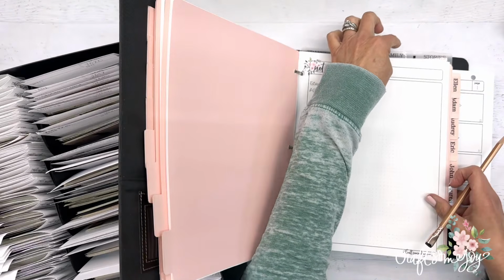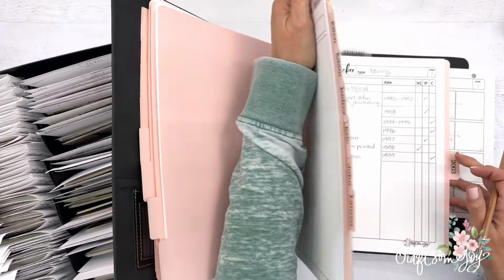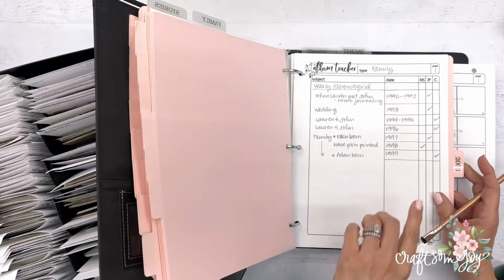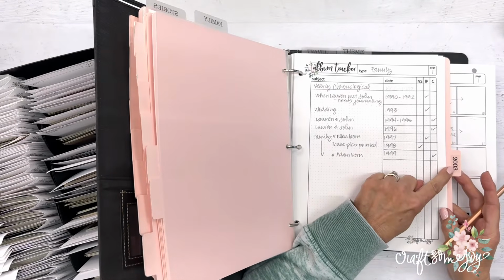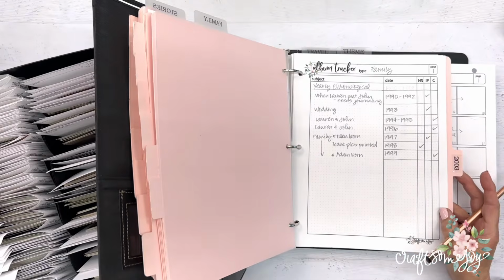So today I'm working on family. I'm going to turn to the family tab. And then under family, I have 2003.